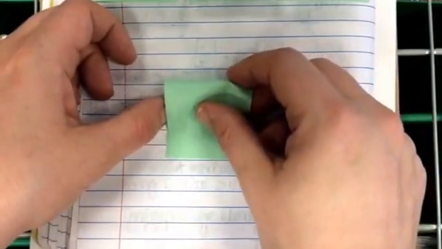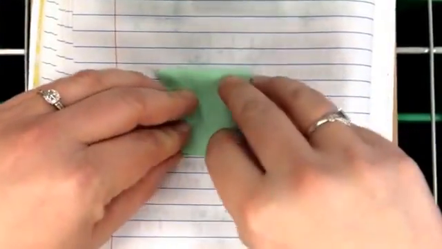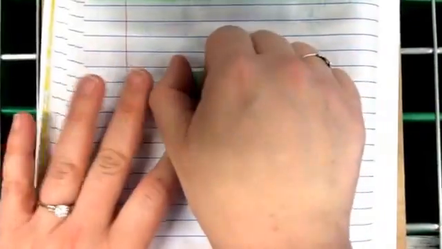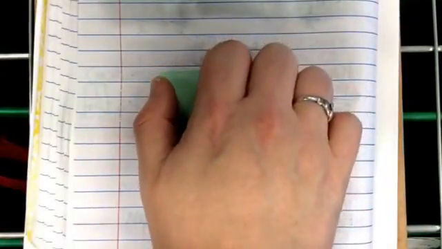All right. Next square, or rectangle, I guess. Fold it down. So we've done angle, we've done acute angle, we've done obtuse angle, we've done right angle. Now we are on straight angle.